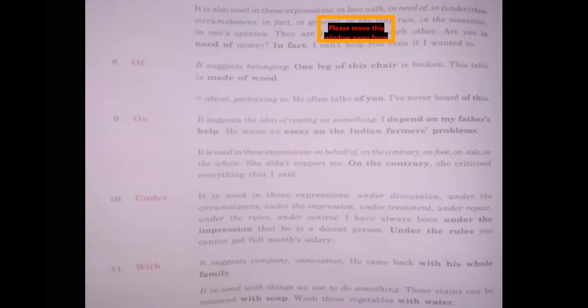It is used in these expressions: on behalf of. These expressions are universal. You need to understand. On the contrary, on foot, on scale, on the whole. She didn't support me. On the contrary, she criticized everything that I said. So, see, children, these expressions are to be practiced. The next one is under. It is used to express these expressions. Directly, we have got the expressions here, children.